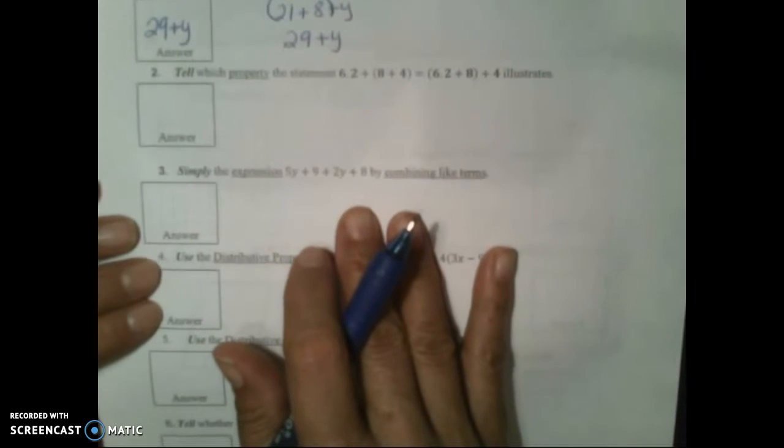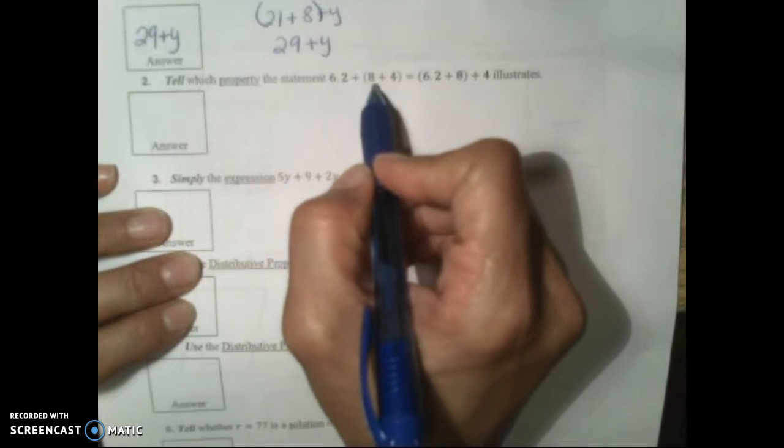Okay, number 2, remember, tell which property is this statement. We know that this is the associative property because none of the numbers have changed. So if you notice, 6.2 plus 8 plus 4 is the same as 6.2 plus 8 plus 4. And the only thing they did was change, they associated with different numbers. So this is the associative property of addition.